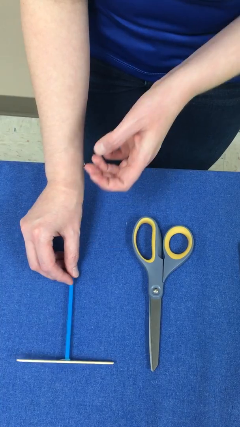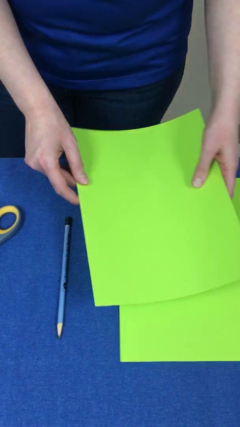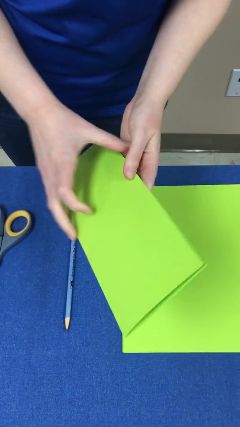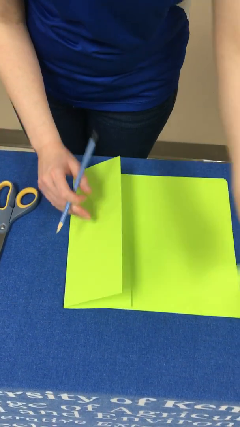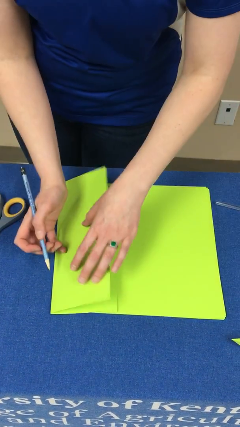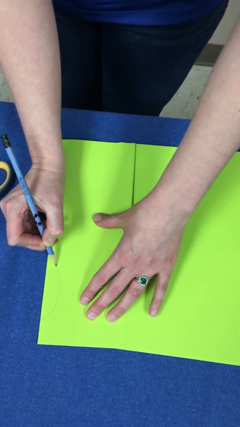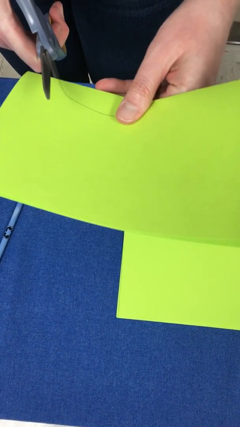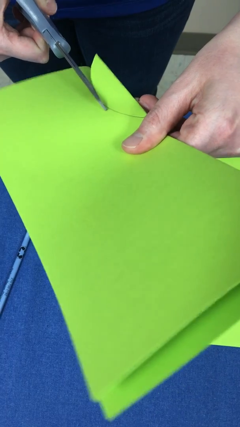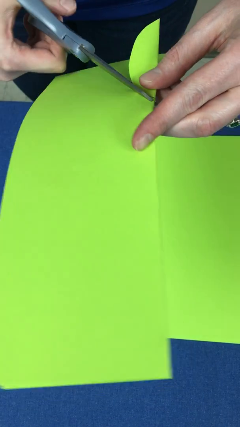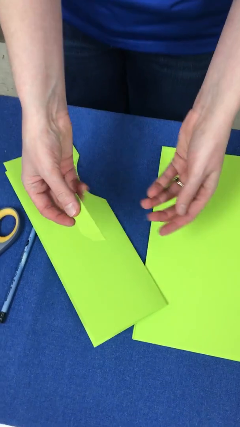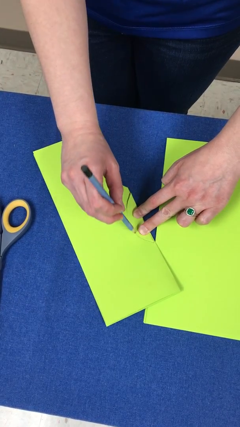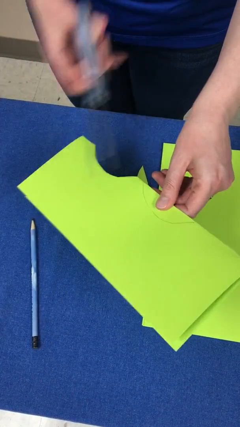In the meantime, while that's hardening, I'm going to cut out my stationary wing designs. So I'm just gonna fold a piece of cardstock in half because I want to create kind of a leaf shape with that fold down the middle. And I'm just gonna draw a design. And then I'm gonna cut it out, leave your paper folded. And then if you want your wings to be symmetrical and match, you're just gonna place it back on the folded edge and trace it and cut out the other side.